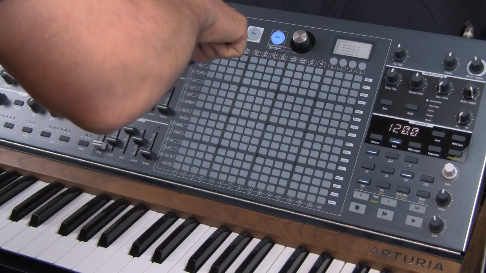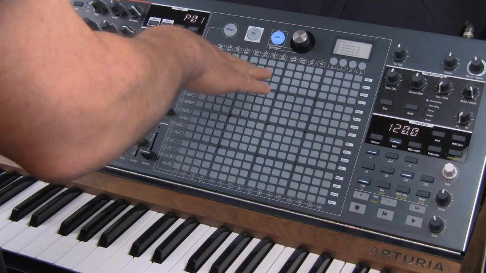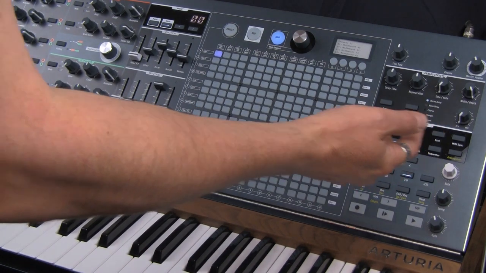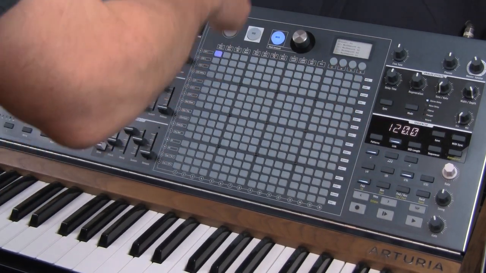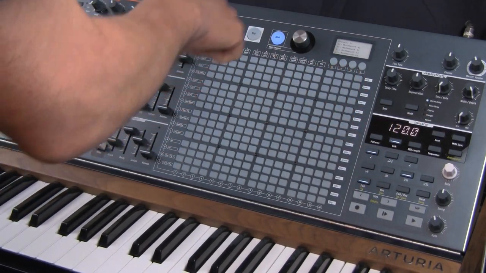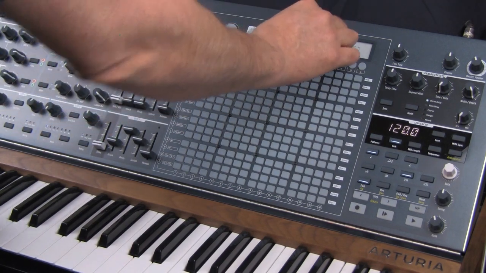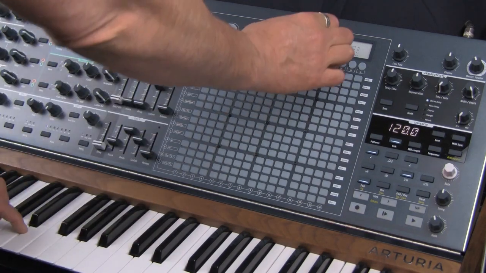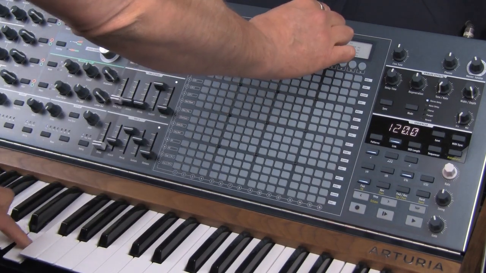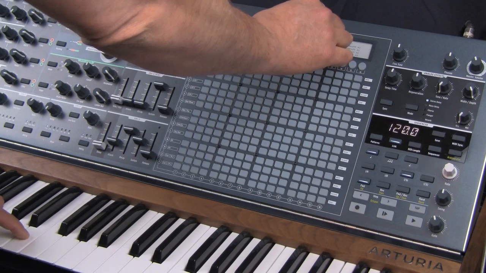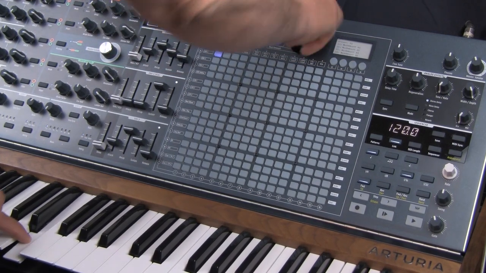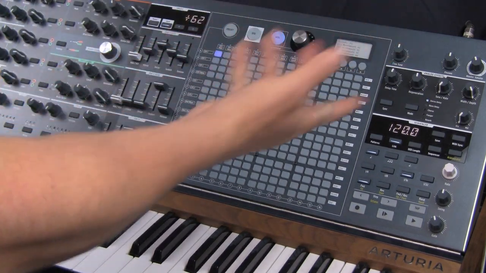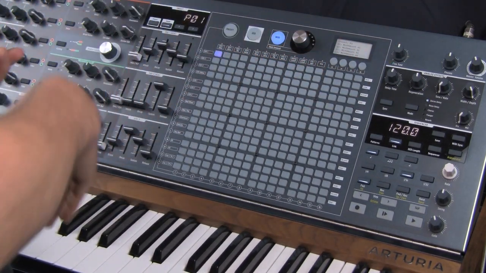So I'm going to choose A1, right? And that's applying envelope 1 to the pitch of VCO1. And then I choose the amount. What if I wanted to change that amount? Well, I could turn the knob. I could modulate the knob. That's fine. I could do that, but maybe I would rather something else did that modulation.